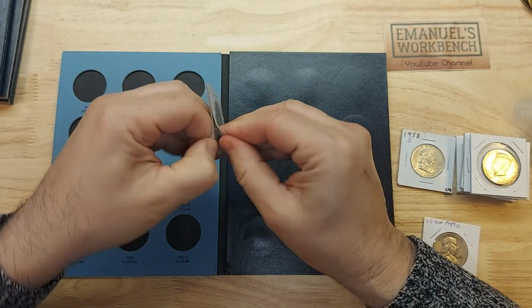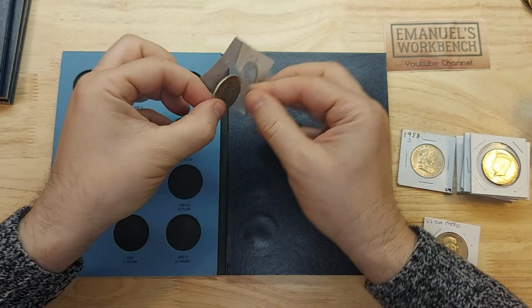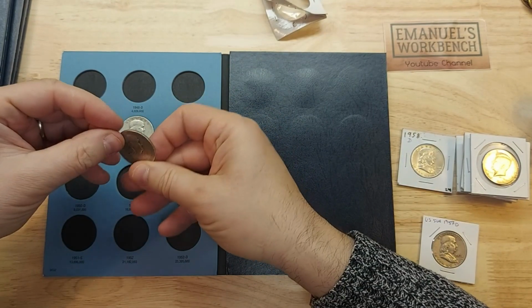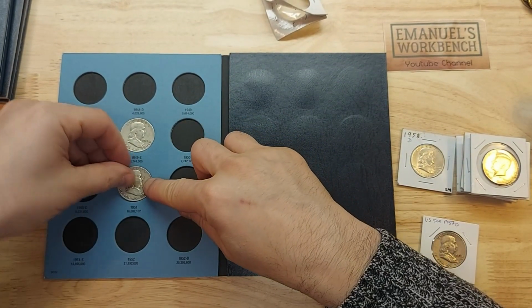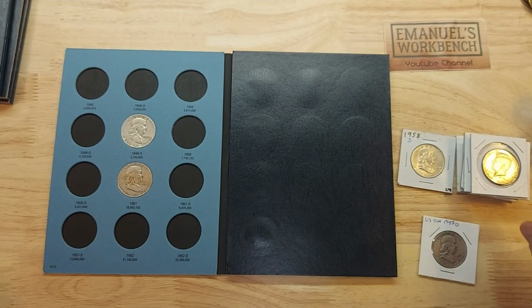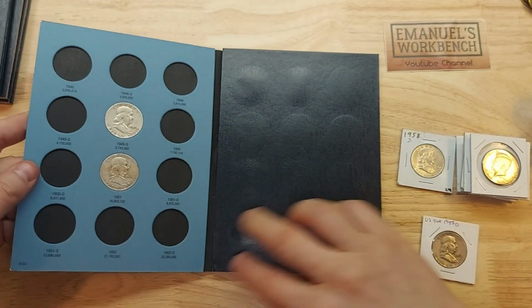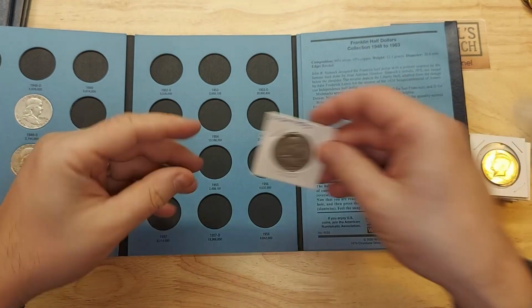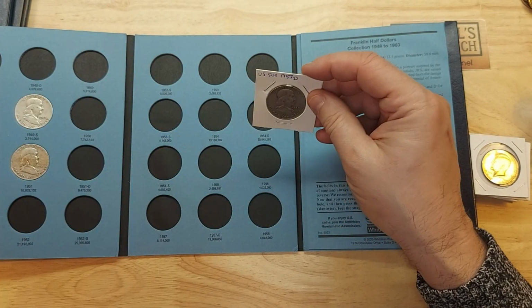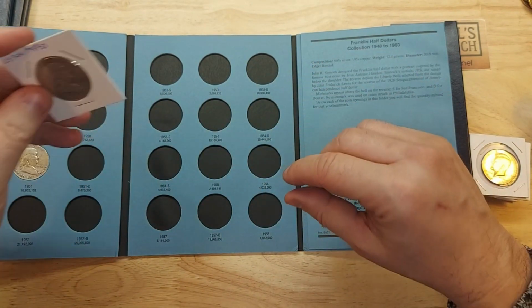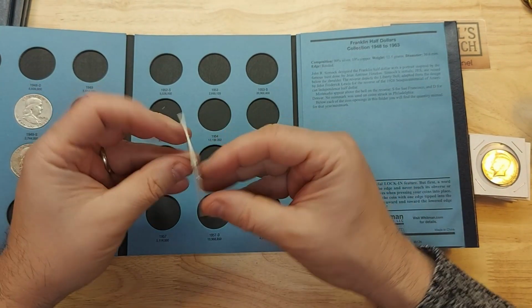There we go. Awesome. Followed by, I have a 1957D, and that goes right over here.